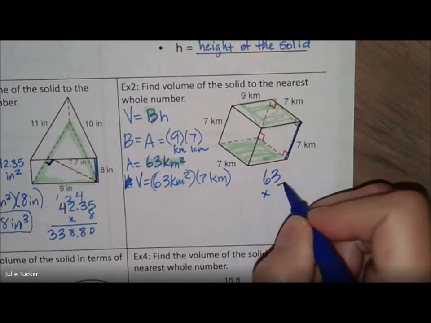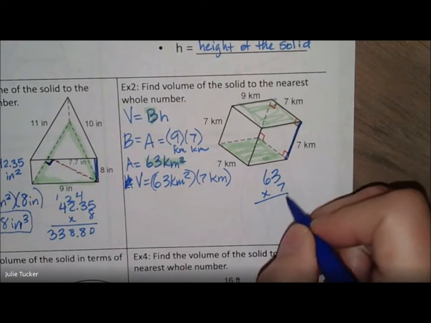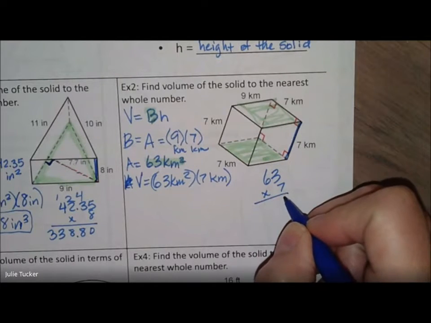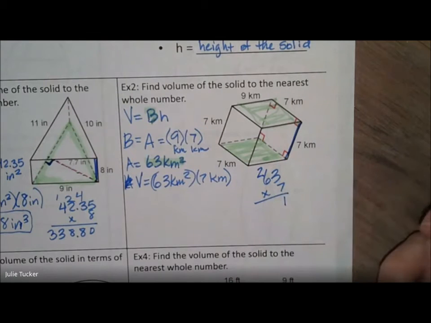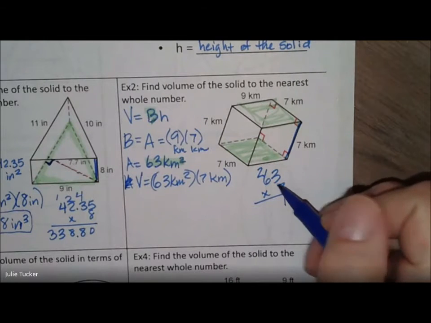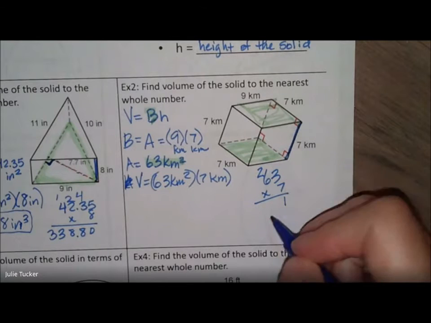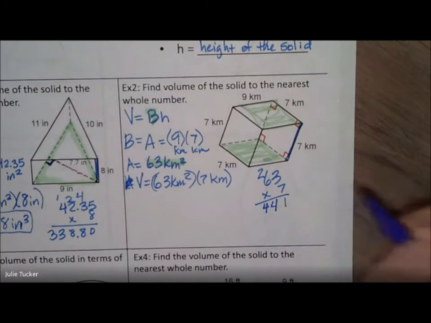So 63 times 7. 7 times 3 is 21. Put down 1, carry 2. 7 times 6 is 42. 42 and 2 is 44.